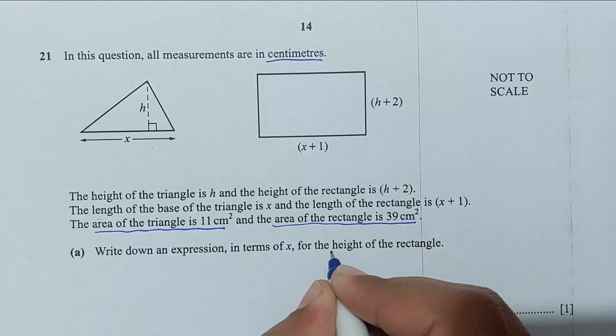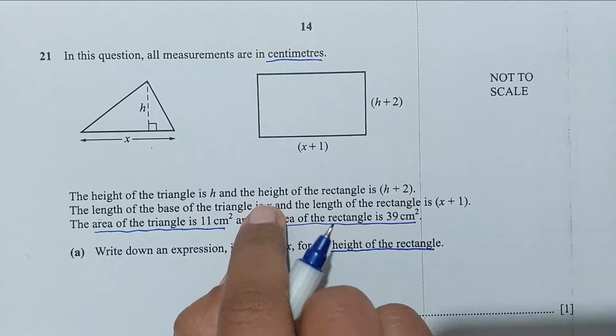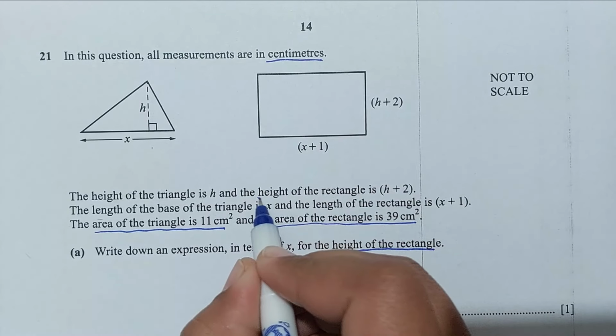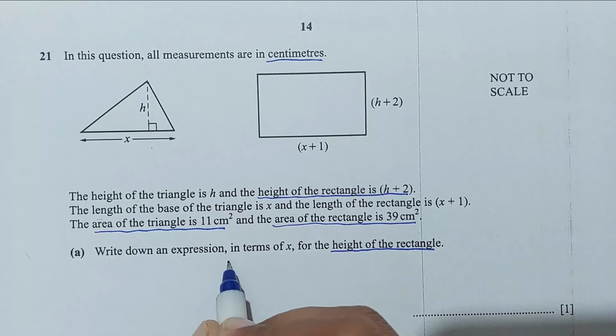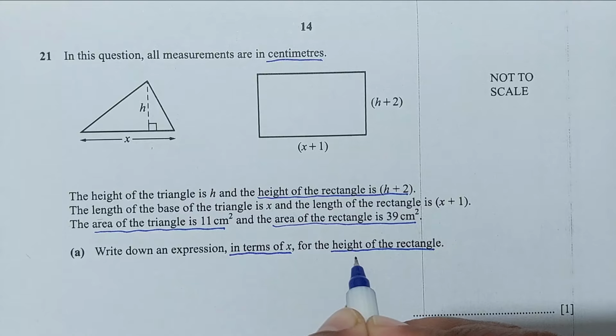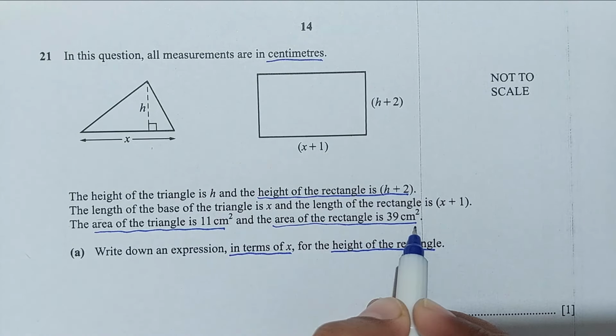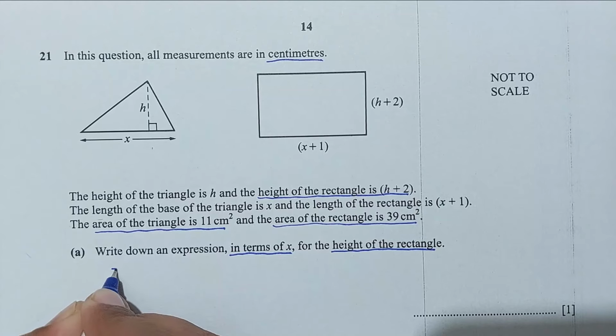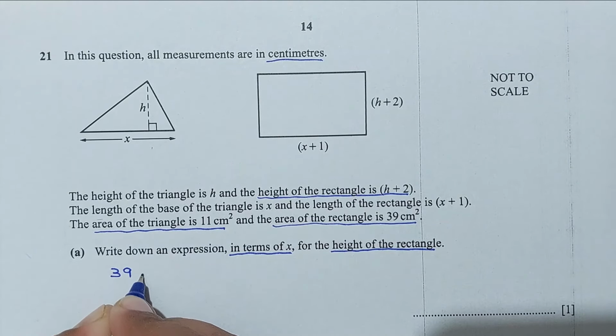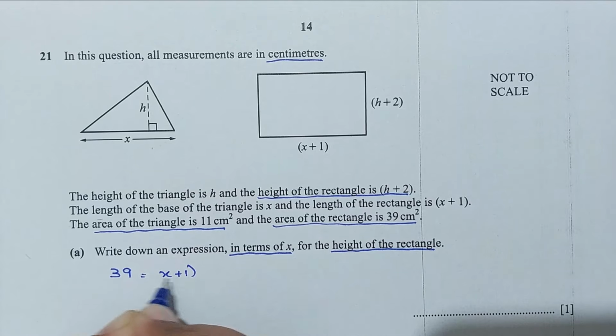Okay, so the height of the rectangle, we have to find the height of the rectangle, is h plus 2. But we have to find this in terms of x, right? Using the information about the area of the rectangle. Area of the rectangle is 39 centimeter square and its formula is length times width. So the length is x plus 1 and the width is h plus 2.